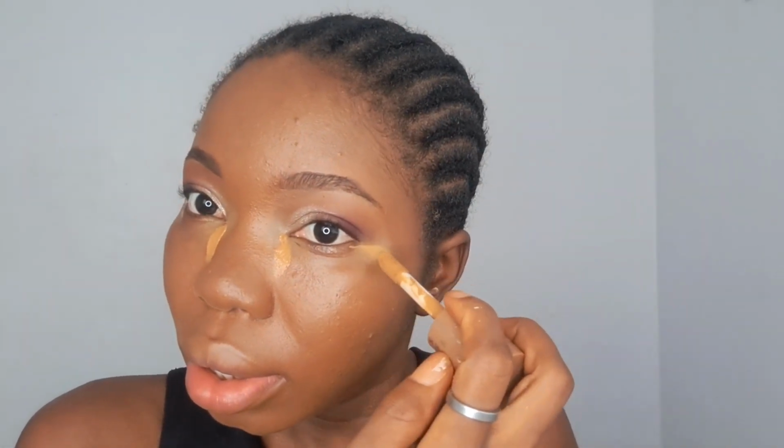For my concealer, I'm going with that Flawless Ivy concealer and applying it under my eyes. I have a round face, so I have to be concise where I apply my concealer. So I'm not using too much product.